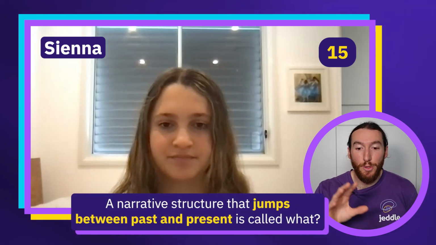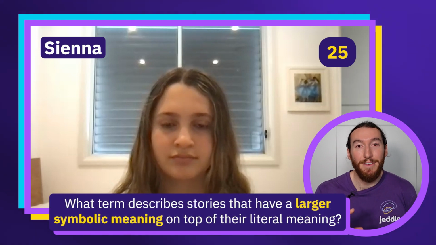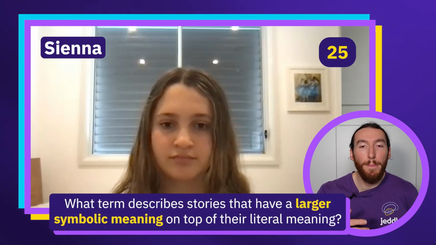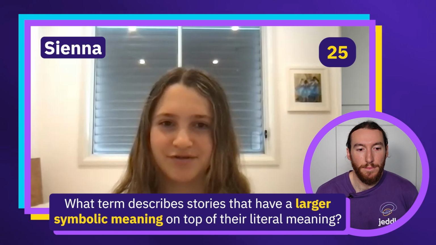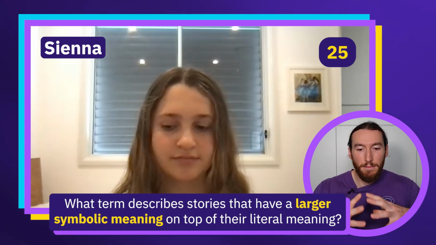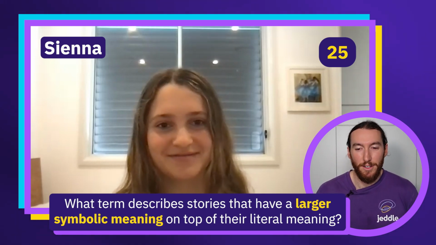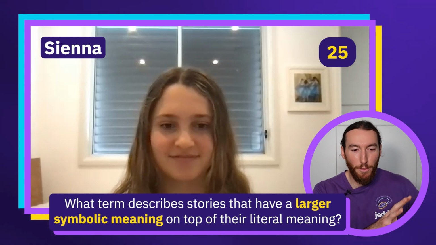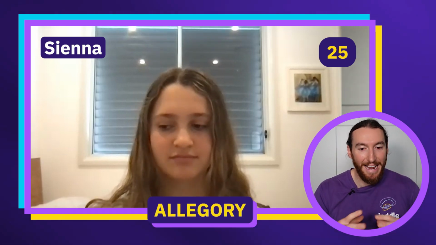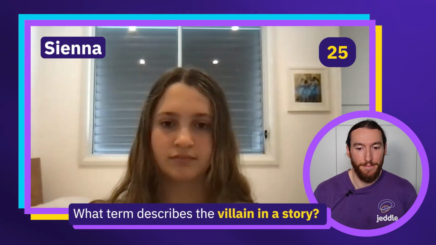Question 2. A narrative structure that jumps between past and present is called what? Non-linear. Correct. What term describes stories that have a larger symbolic meaning on top of their literal meaning? Illusion. Looking for more of the holistic term, the broader term there. Metatextual. Okay, not quite. I mean, illusion was kind of on the right path, but we're looking for an allegory, an allegory. Question 4. What term describes the villain in a story?